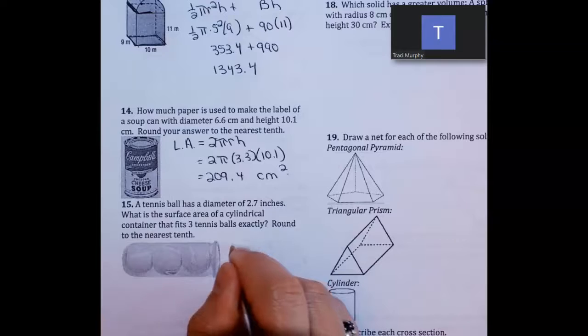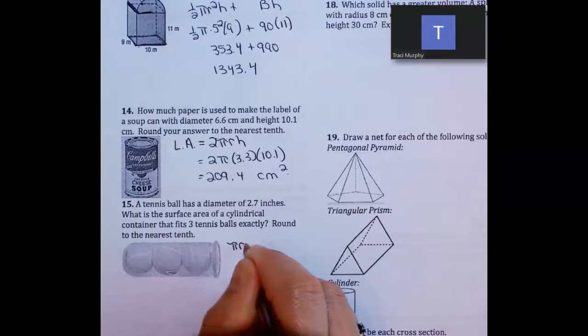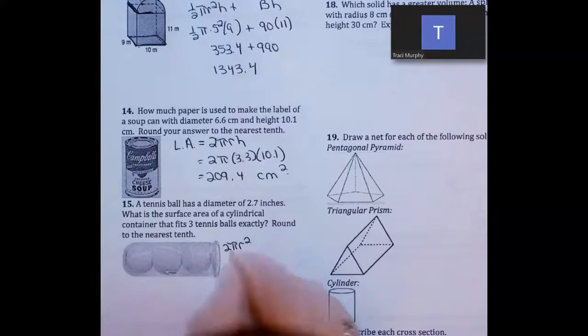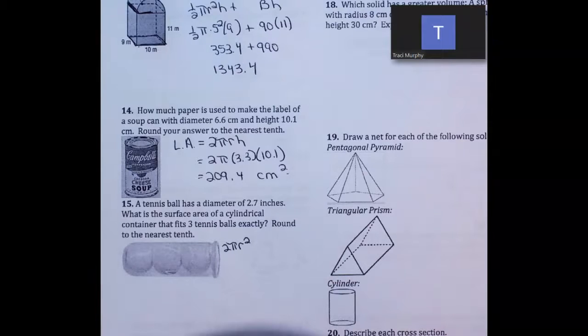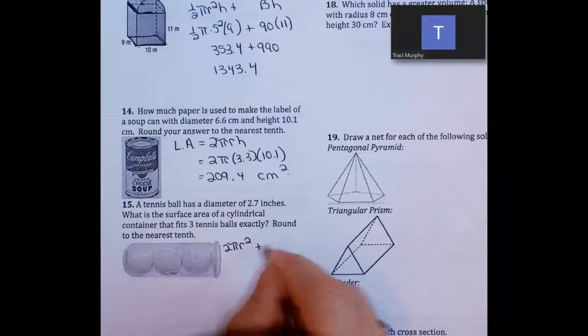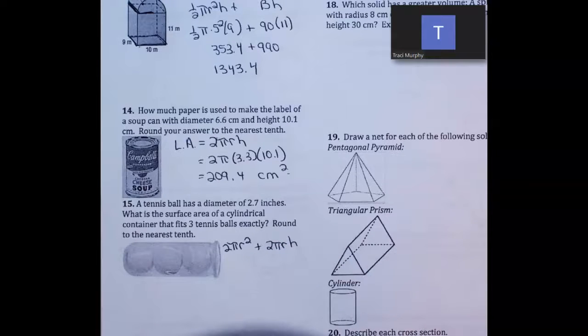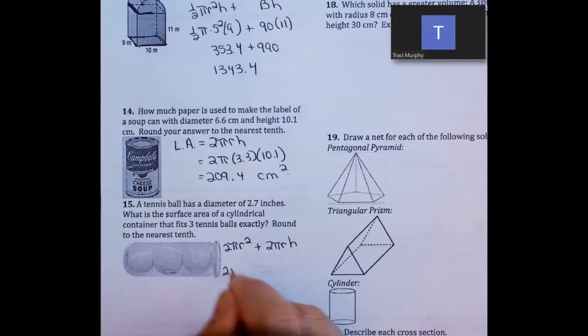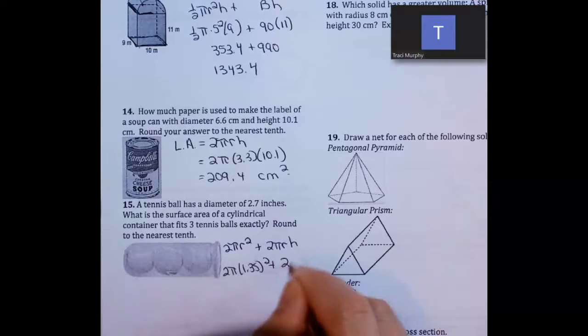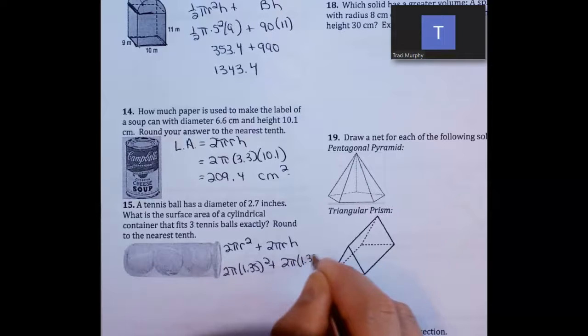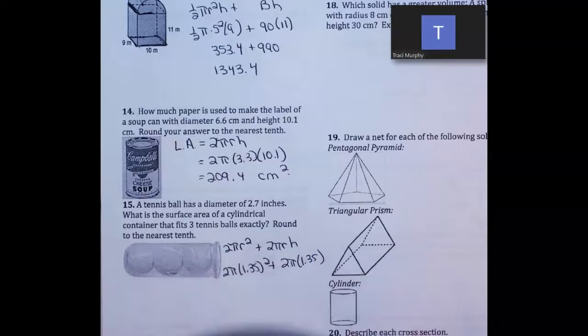15, I'm looking for the surface area of the cylinder. If you look at your formula, it says pi r squared. Let's try again. 2 pi r squared plus 2 pi r h. So it says the diameter is 2.7. So that means my radius would be 1.35. And the height, here's the one part I'm going to have to look at.